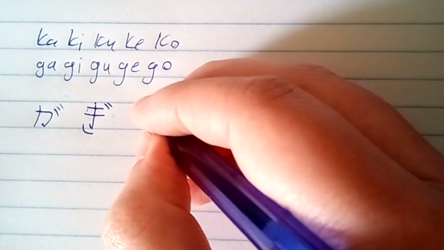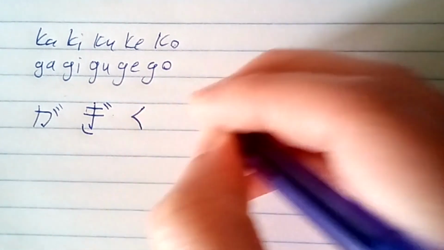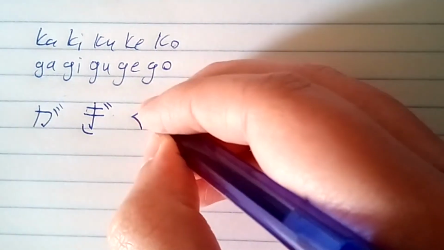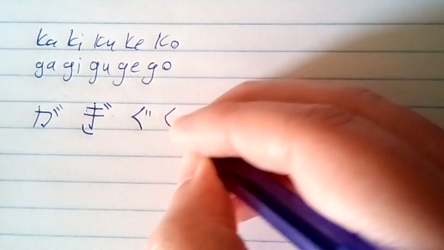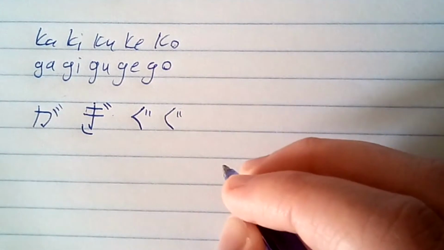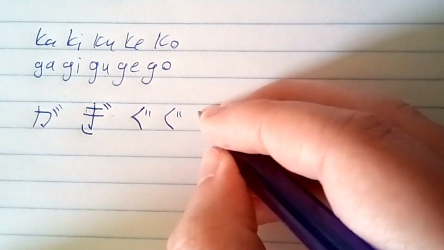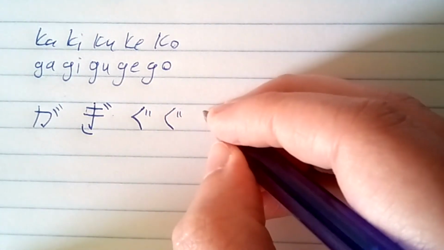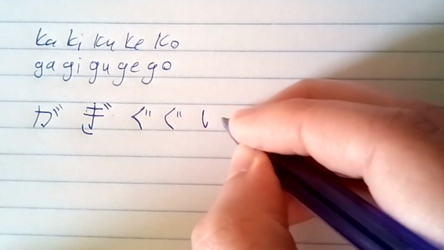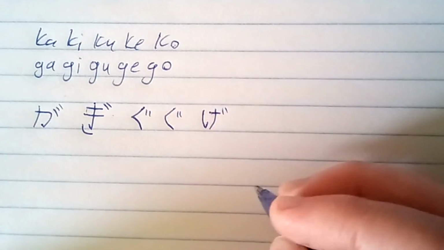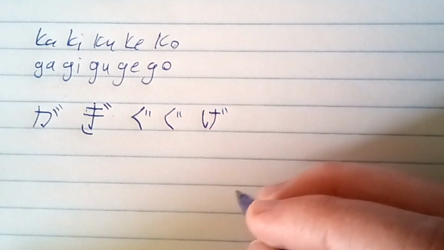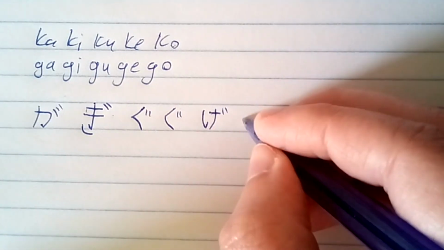Then we have your gu. So either like this, if you want to draw your ku like that, then gu. Or if you like to draw ku like this, gu. Then ge would be like you're drawing an e. And then there you go. And then you also have your beautiful go.